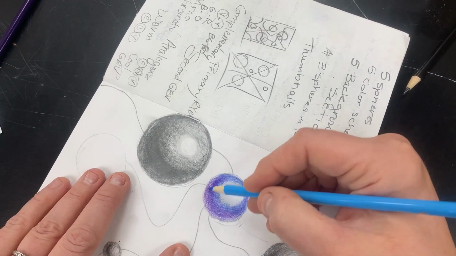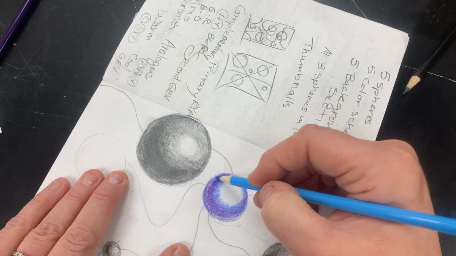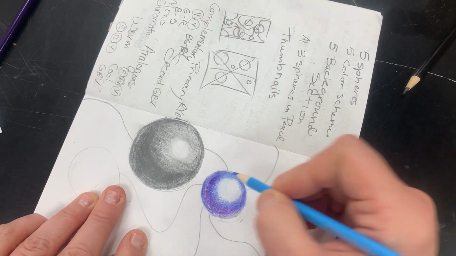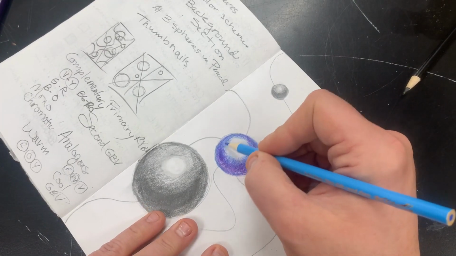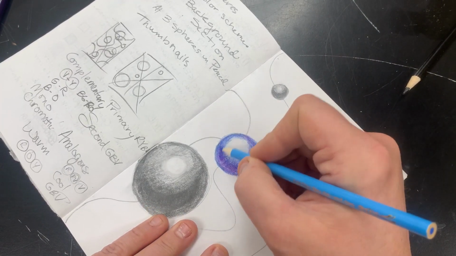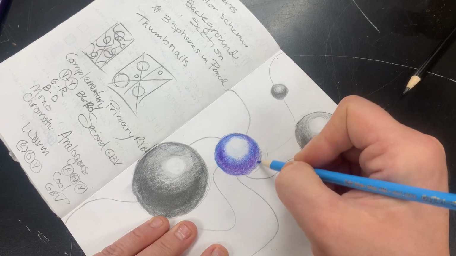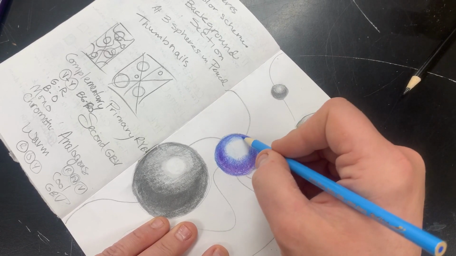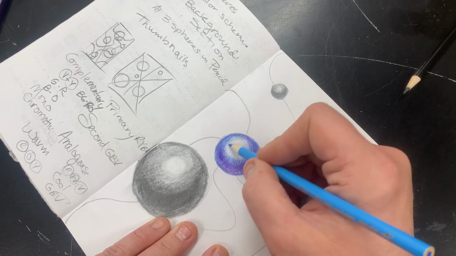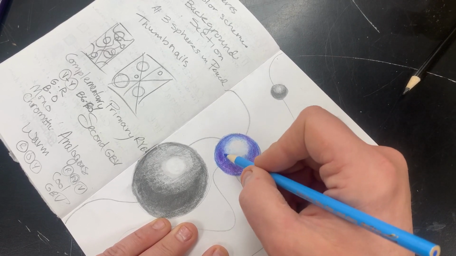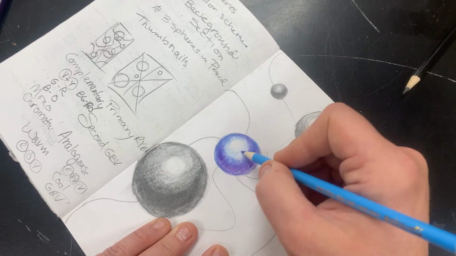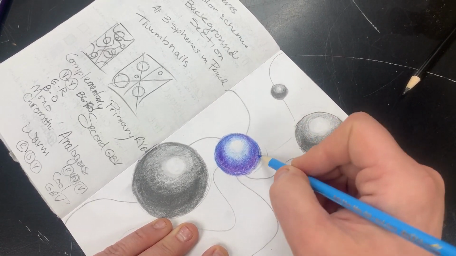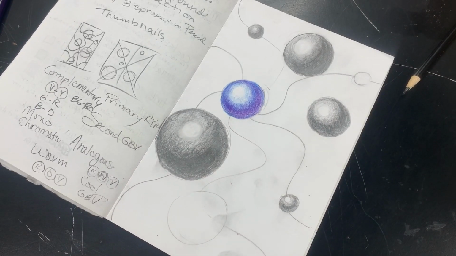So when you're layering your colored pencil, you're doing a little at a time, trying to get a nice, smooth surface. I usually try little circles. Okay.